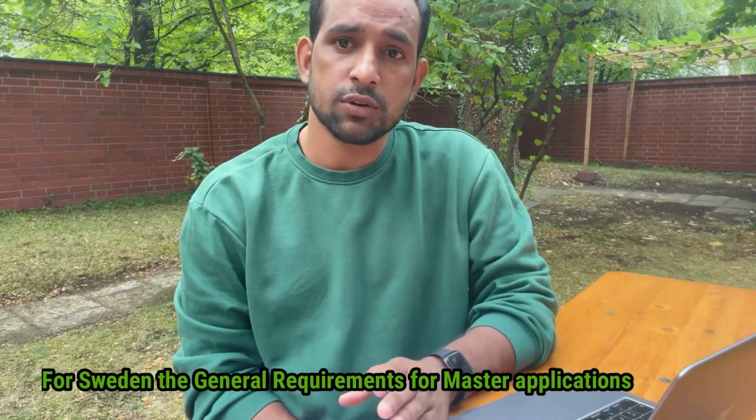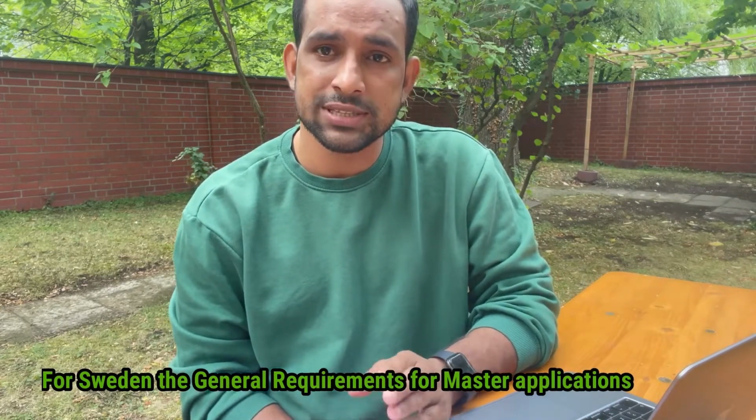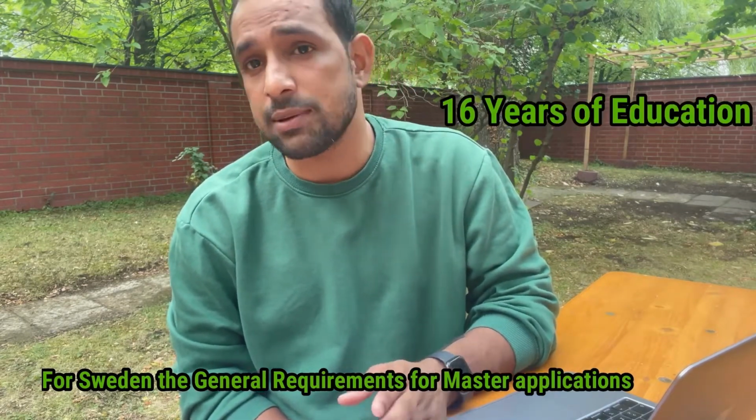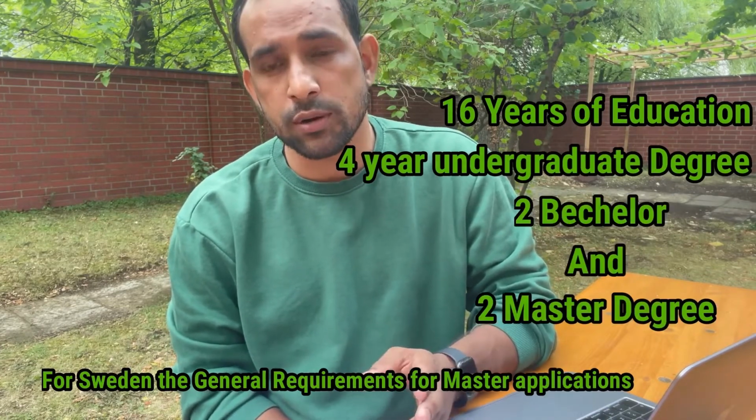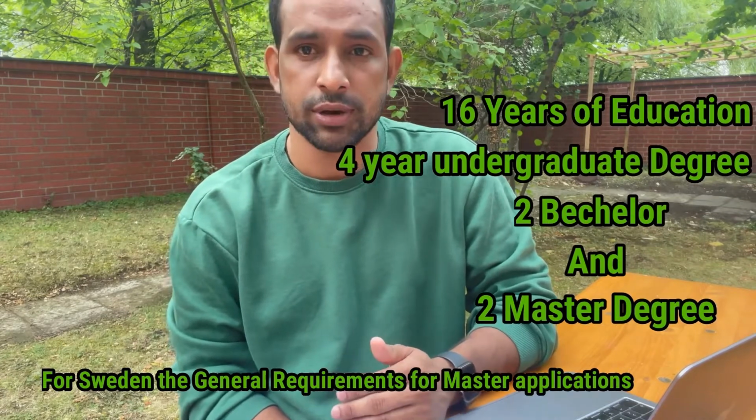Whenever you are applying for admission to any country, the first thing that you need to check is the degree requirement. For Sweden, the requirement for a master application is 16 years of education. It can be a 4-year undergraduate degree or a 2-year bachelor and 2-year master degree. So you will be eligible to submit a master program application to Sweden if you have 16 years of education.